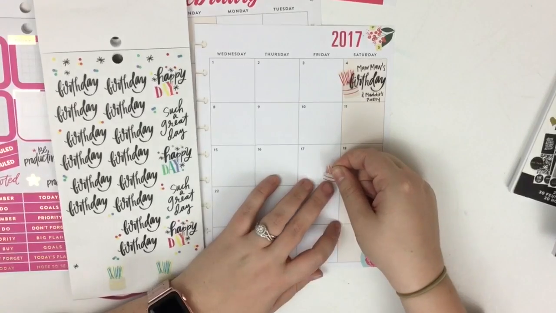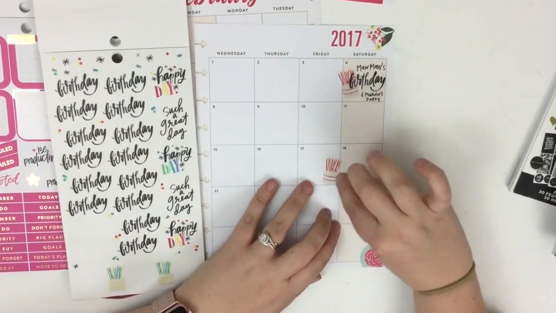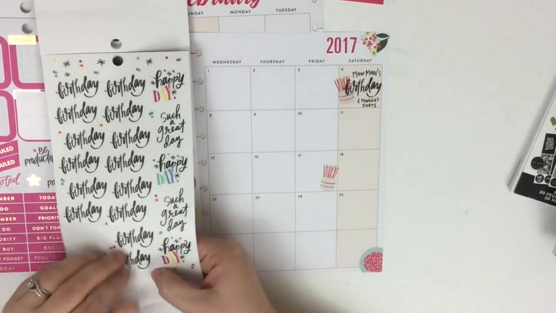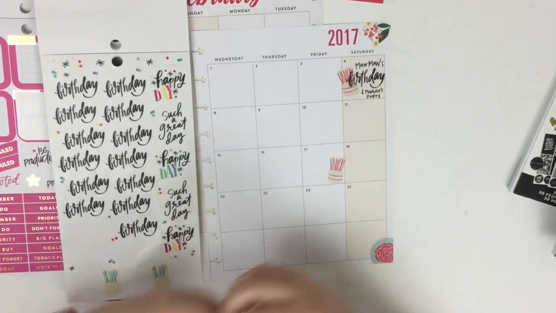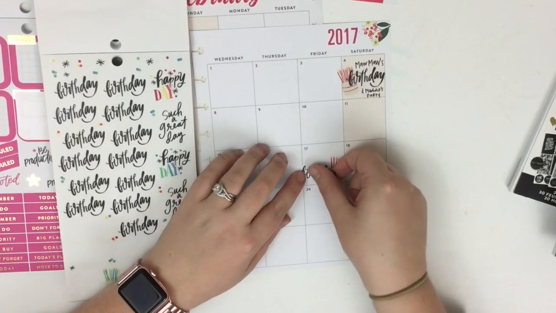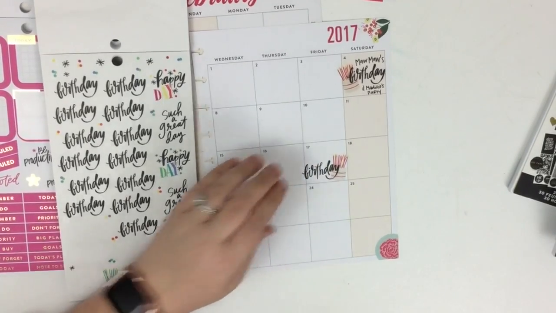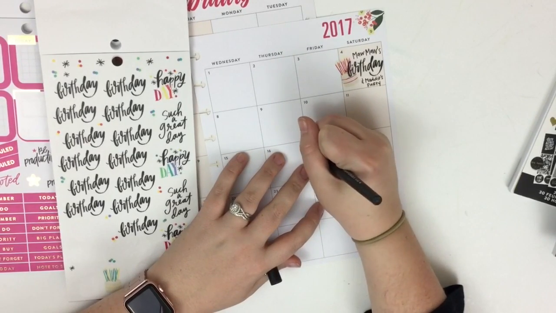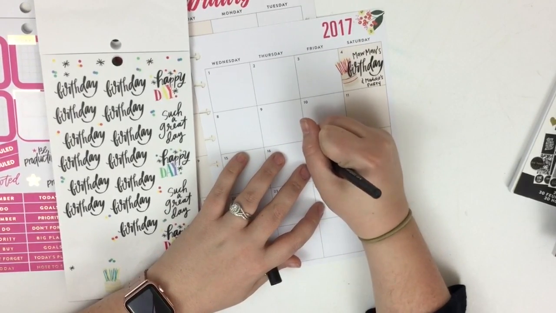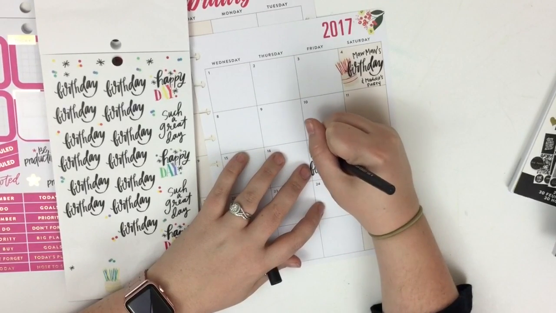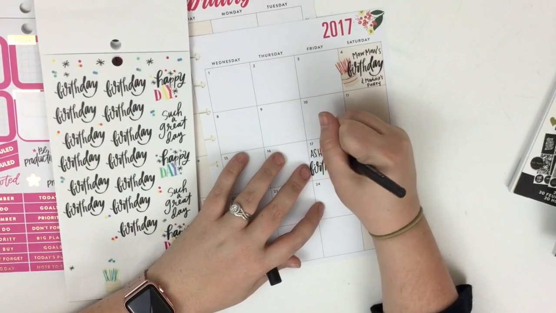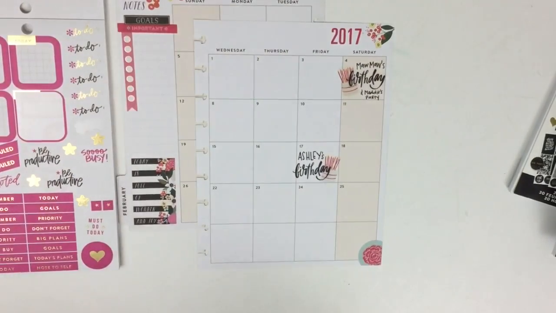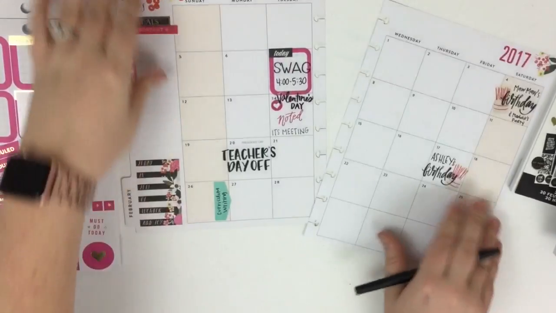So I'm going to put that, and the reason, if you notice, that I've turned it the other way is just because I want it to look a little bit different from that one up there. I'm going to grab another birthday sticker, and then I'm going to grab my black Paper Mate Flair, and I'm just going to write Ashley. All right. Okay, so now those were the only sticky notes that I had.